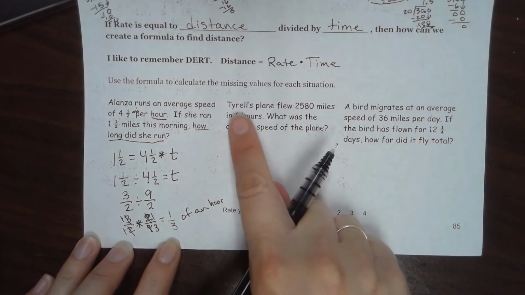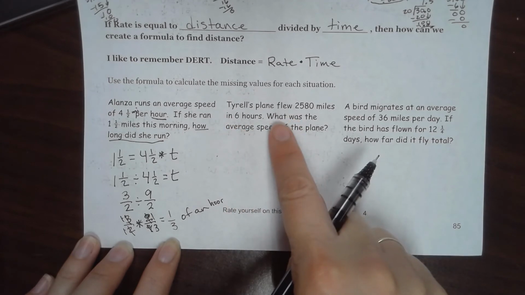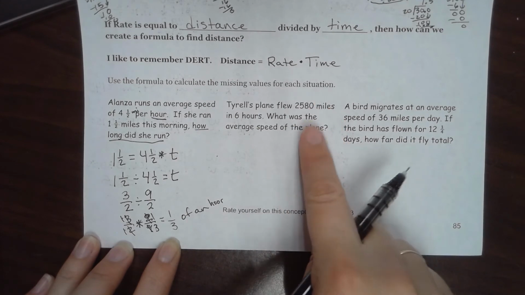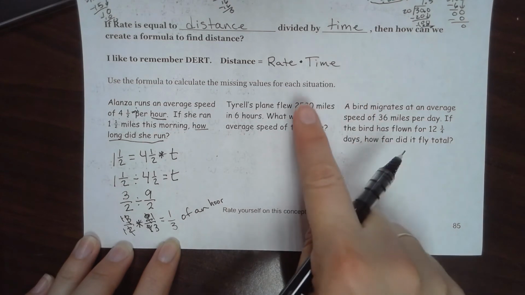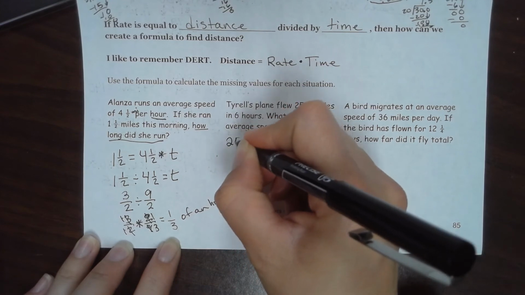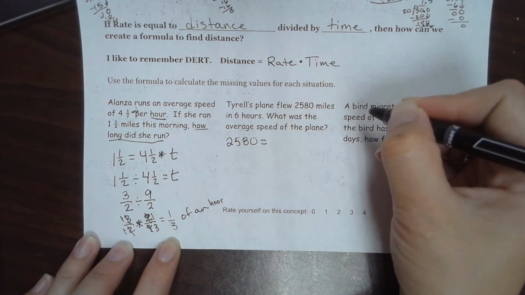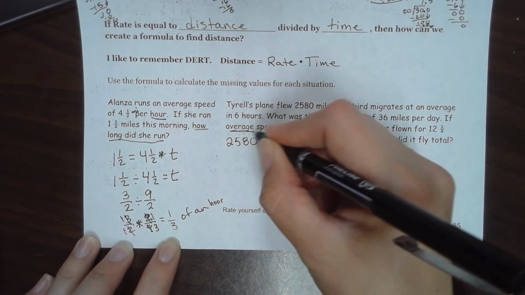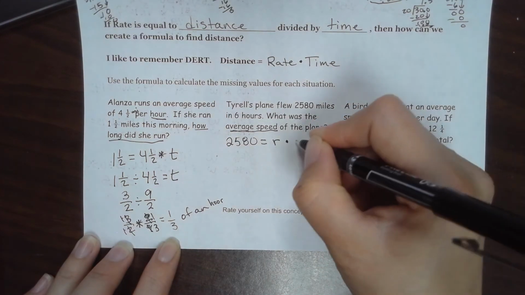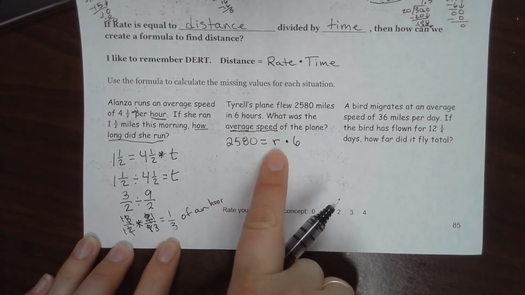All right, let's try this one. Tyrell's plane flew 2,580 miles in 6 hours. What was the average speed of the plane? Okay, do we know distance, rate, or time? We know that the total distance was 2,580. So distance equals rate. I don't know the speed. That's what it's asking for. So I don't know the rate, but I do know how long it took. It took 6 hours. Distance equals rate times time.